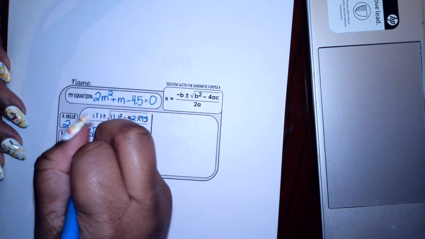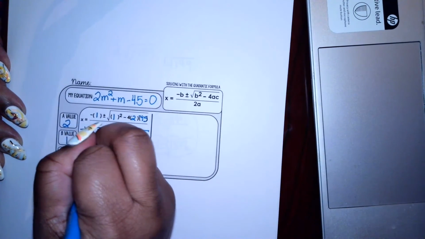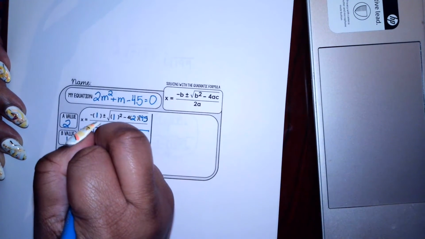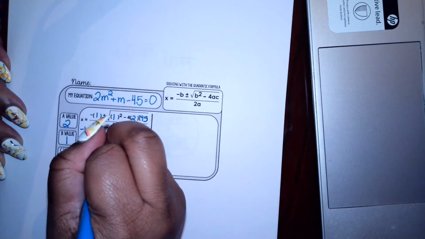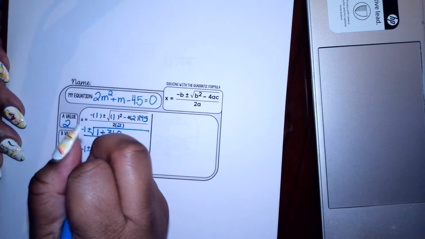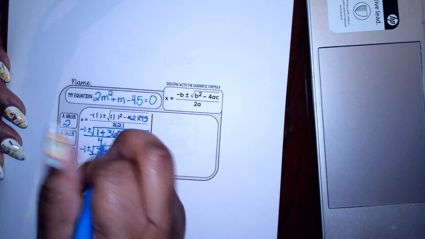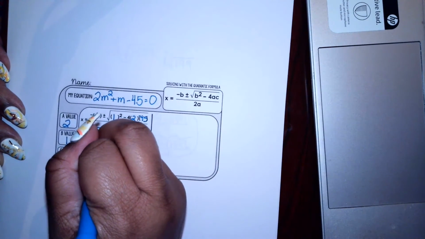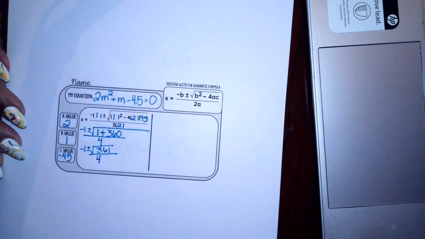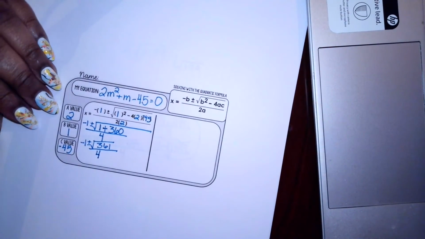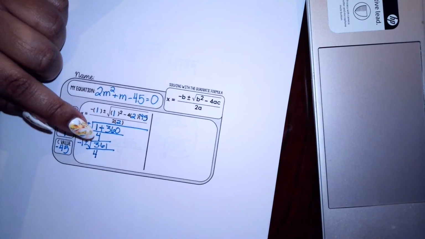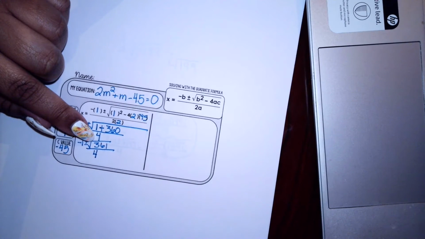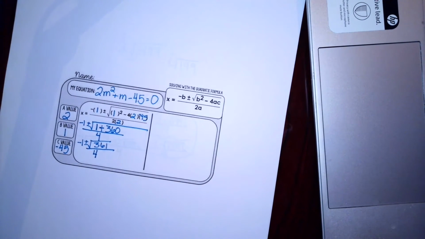So we'll do -1 plus or minus the square root of 361 divided by 4. Okay, so can we simplify 361?